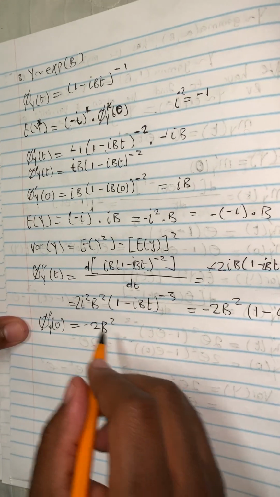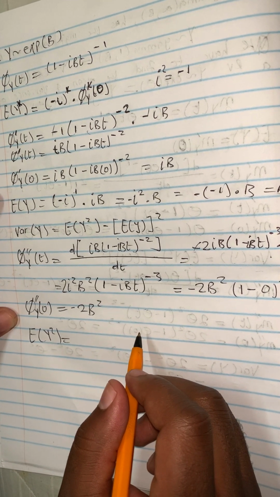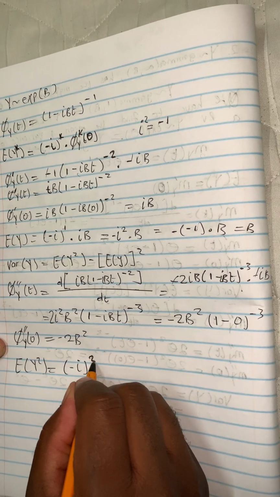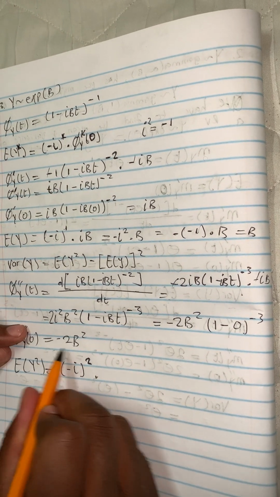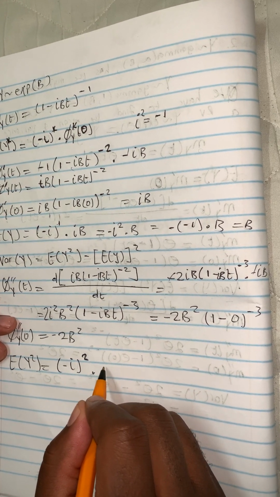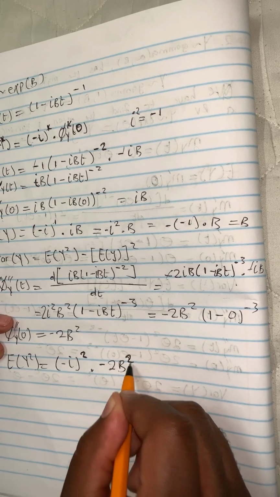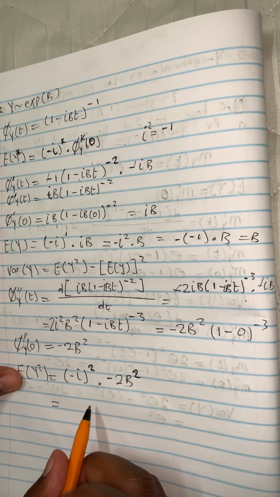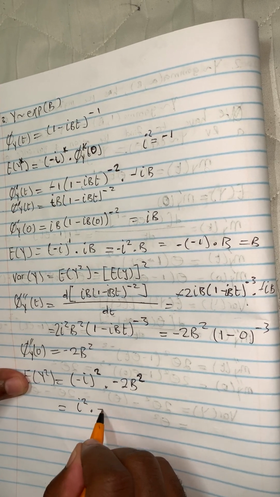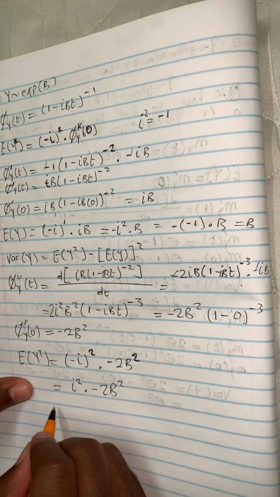Now, our second moment, E[Y²], is equal to negative i squared multiplied by this second derivative evaluated at 0. So now this will be i squared multiplied by negative 2β squared, and we know that i squared is equal to negative 1.